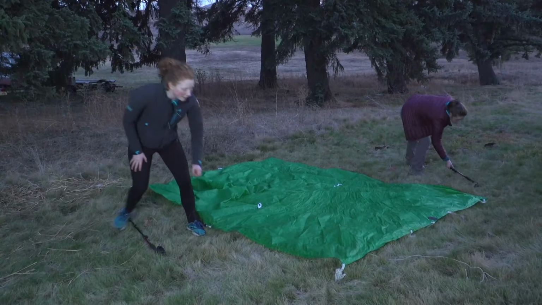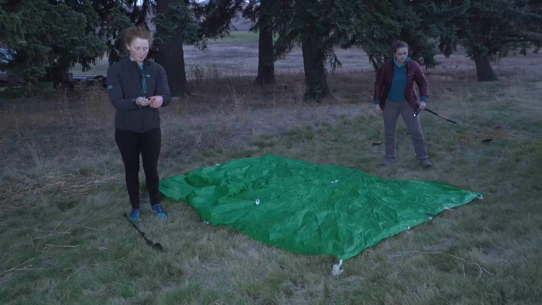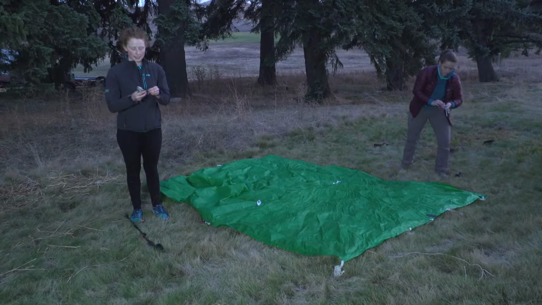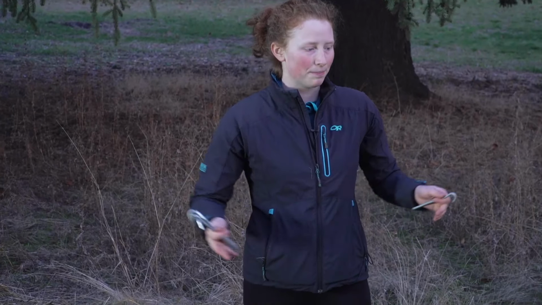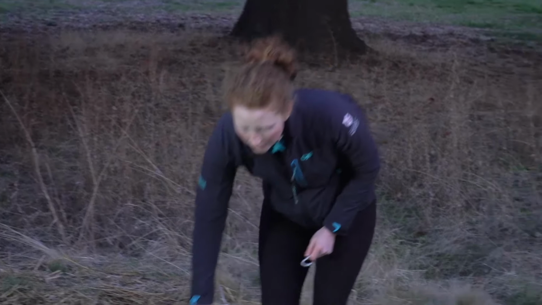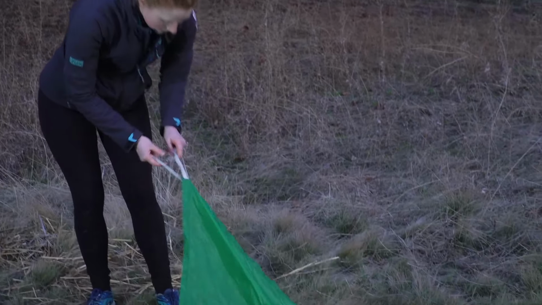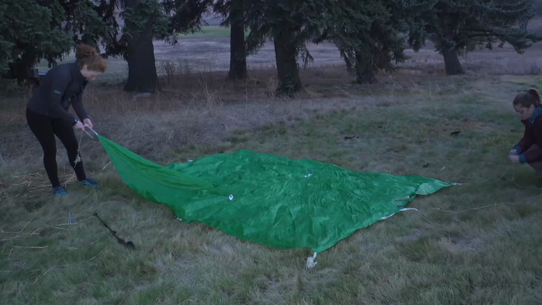I'm going to go ahead and start securing some of the corners. These are just regular tent stakes. If you don't have tent stakes, you could definitely tie it around a rock or around a tree. But stakes are pretty easy for building your tarp anywhere. I'll just put that into the ground right here.